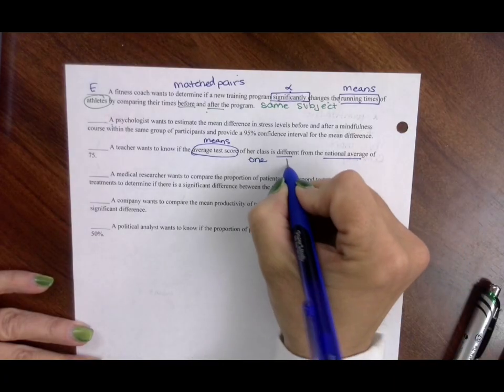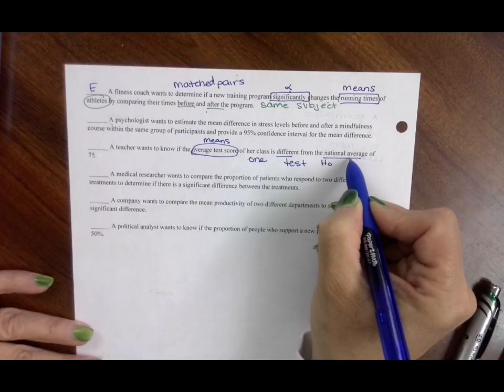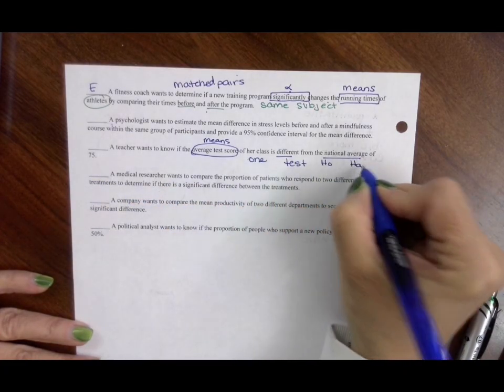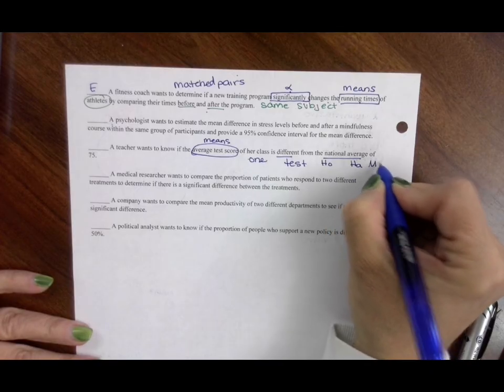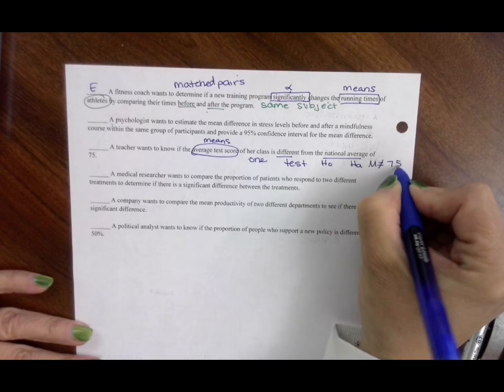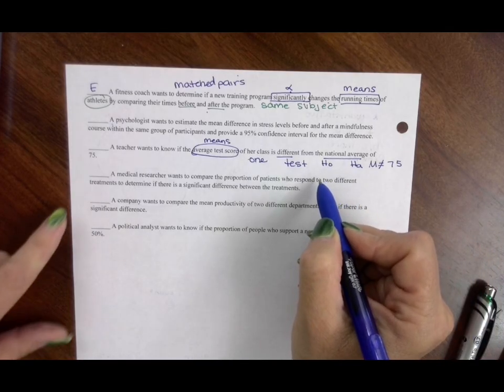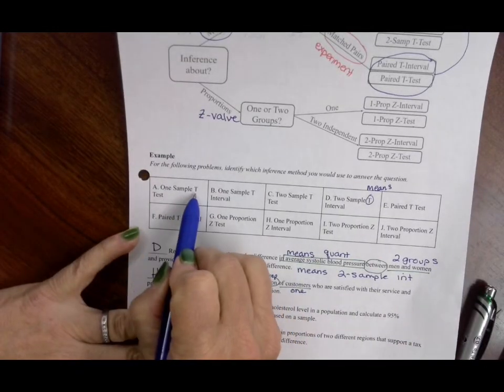So we're doing a test, because we have this null hypothesis that's the national average, and we want to know if it's different. So my alternative hypothesis would be that it is not equal to 75. All right? So what I have here is a one sample t-test. One sample, t because it's means, test. So that one's going to be A.